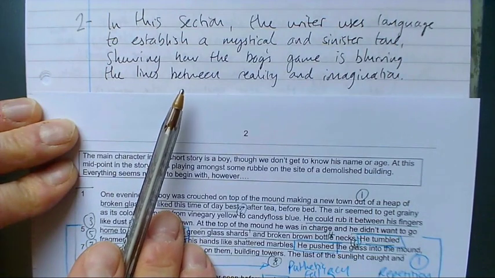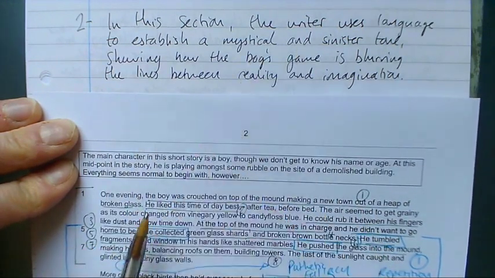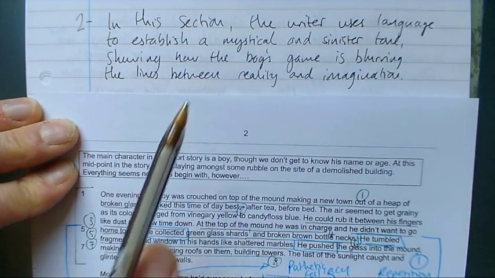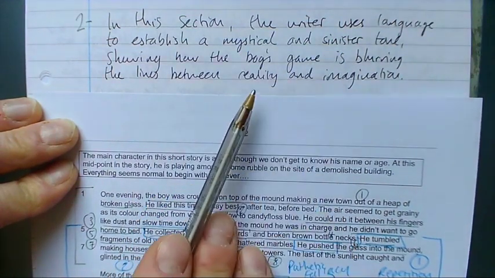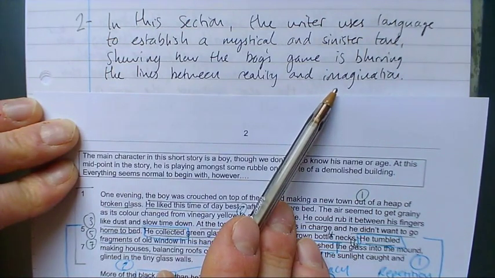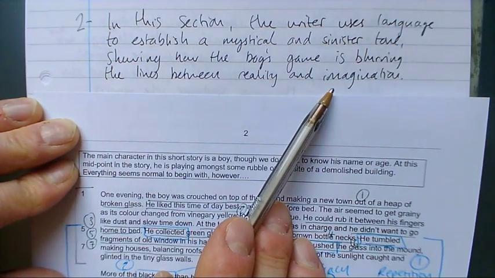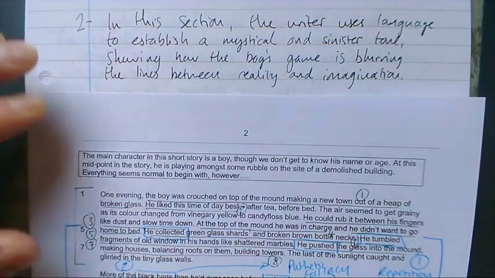This isn't necessary, but this is certainly useful for a top-end answer, because it establishes that the student has got an overall awareness of what's happening. And these ideas, mystical, sinister, reality and imagination, they're going to be useful in my explanations, because I'm going to try and explain how the language I've identified has this effect on the reader. Okay.